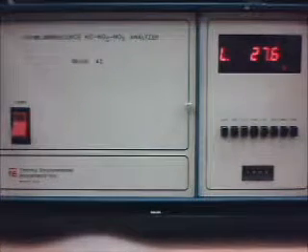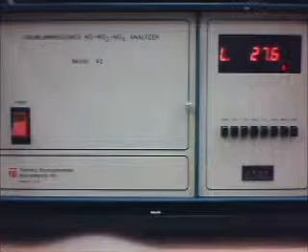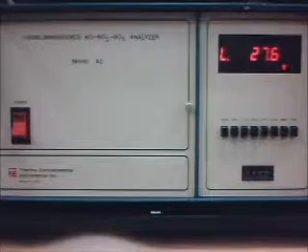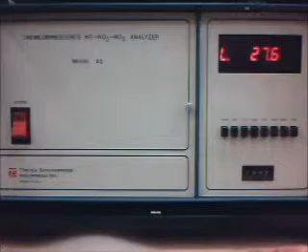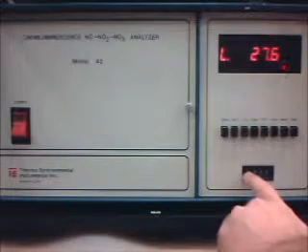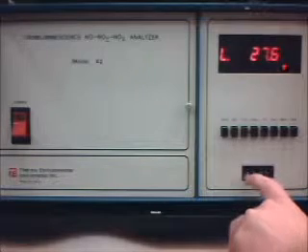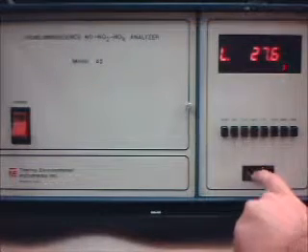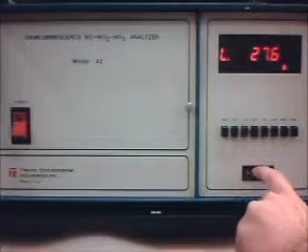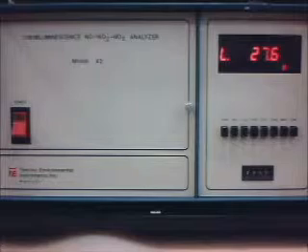We don't have that hooked up, so it's not really of great concern to me at this moment. The next push button, ENT, just stands for enter, and that just allows you to enter in specific values from these dial switches down here. So whatever you set this dial switch to, when you hit enter, that's what it sets the value at.